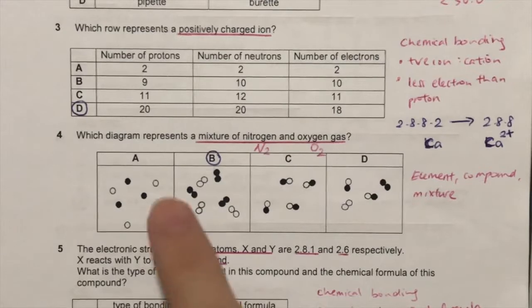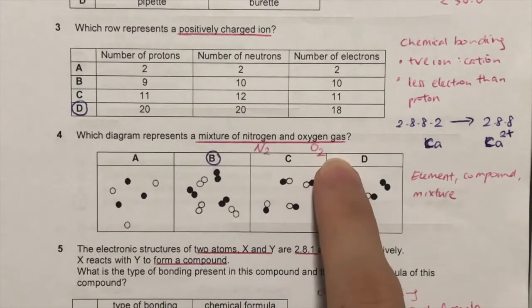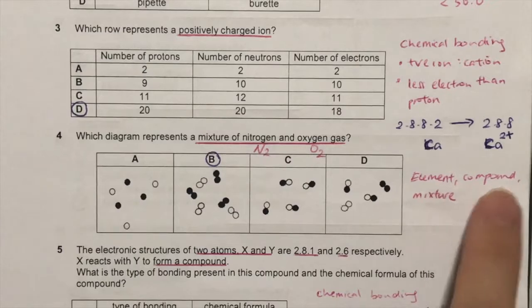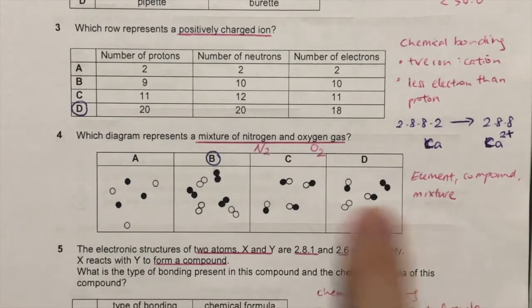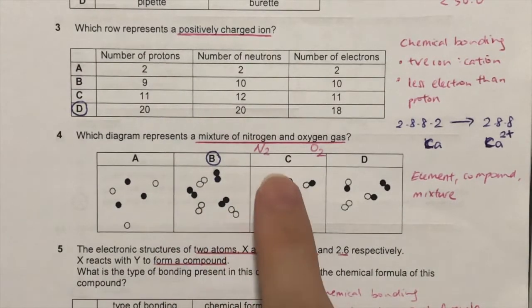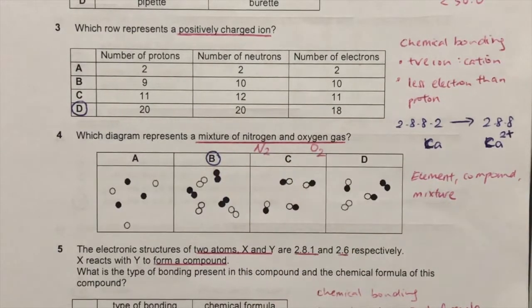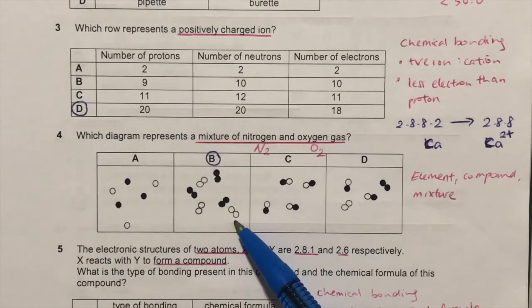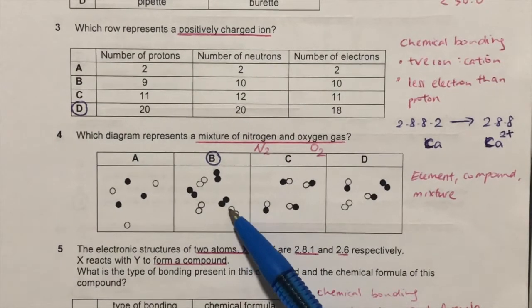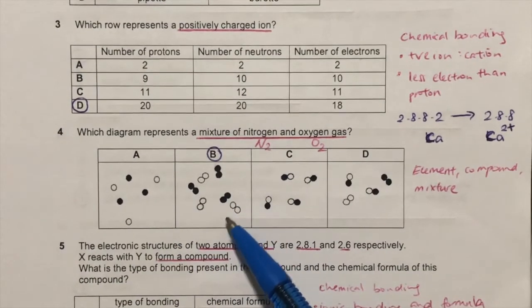Question 4, mixture of nitrogen and oxygen gas. This is from the chapter of element, compound, mixture, where you identify that a mixture is of different substances. And since nitrogen is N2 and oxygen is O2, if you look at the molecules over here, this can be considered as N2, and this can be considered as O2, and they are not combined together chemically because it's a mixture. So therefore, B is the answer.